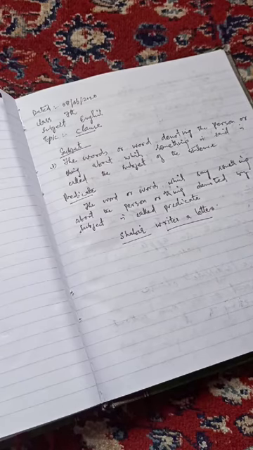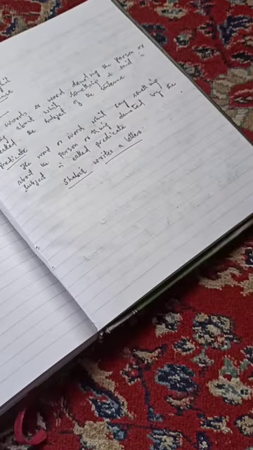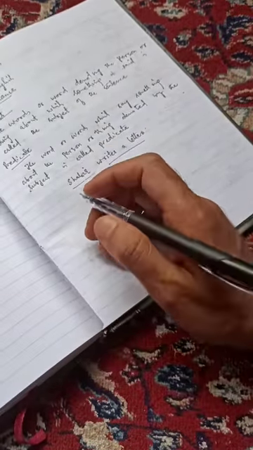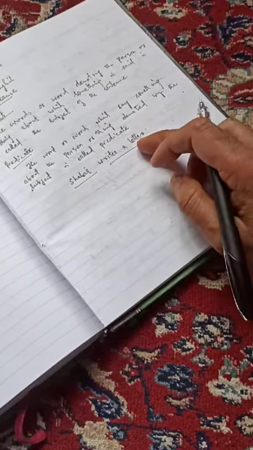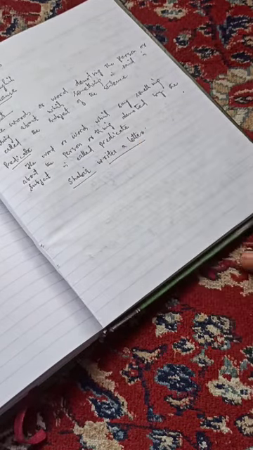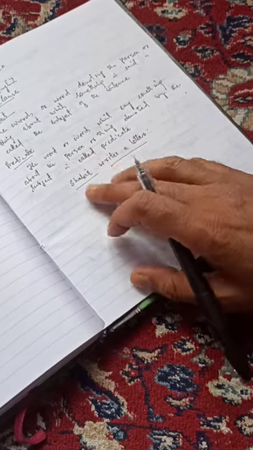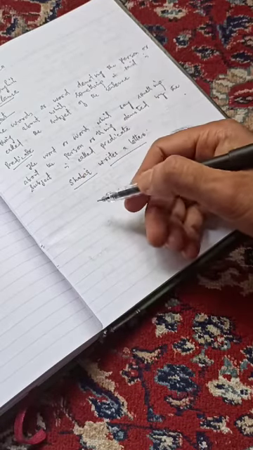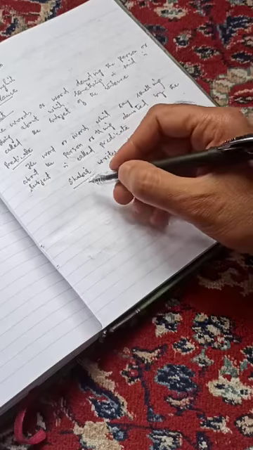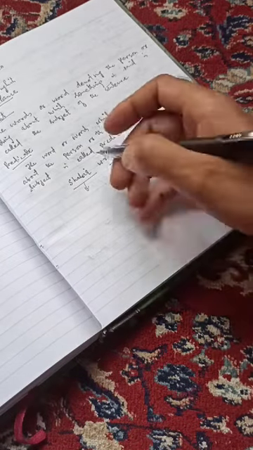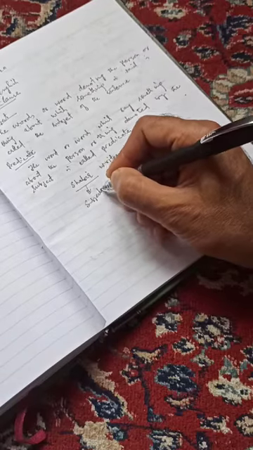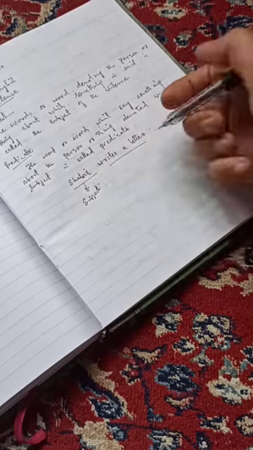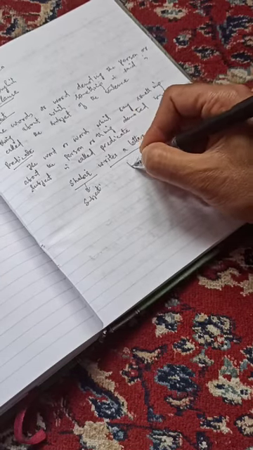Now let's take an example in order to understand it. For example, Shabir writes a letter. This sentence consists of two parts. First is the word which shows about whom we are talking, Shabir. This is called the subject. And what are we saying about him? That forms the predicate. Writes a letter forms the predicate.